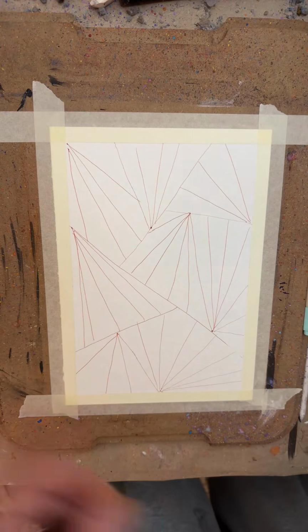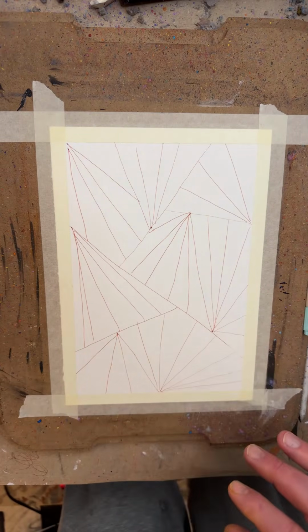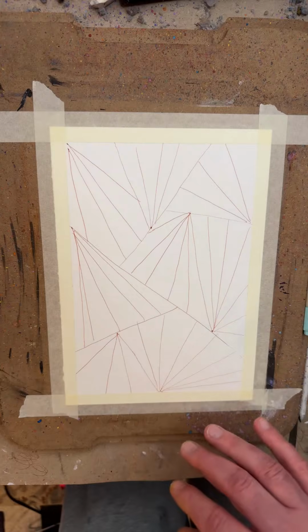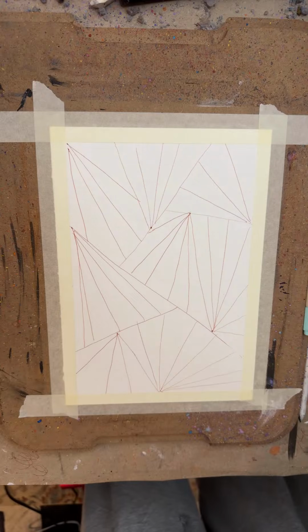But before I do that, some splatters, some watercolor splatters. All right. Yeah, I think that makes sense to put that layer down next. And I'm going to stay with warmer colors.